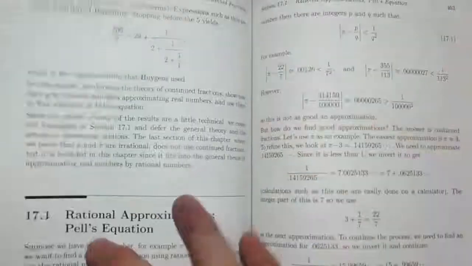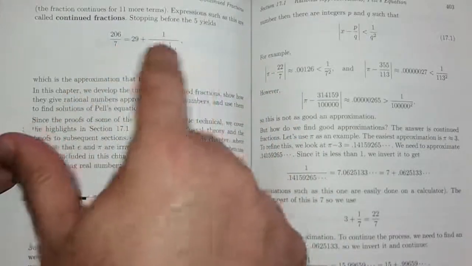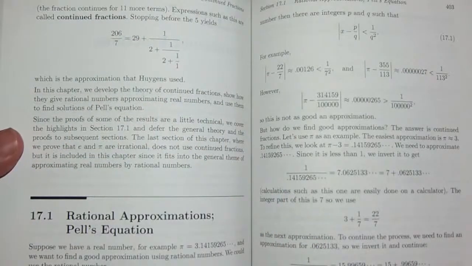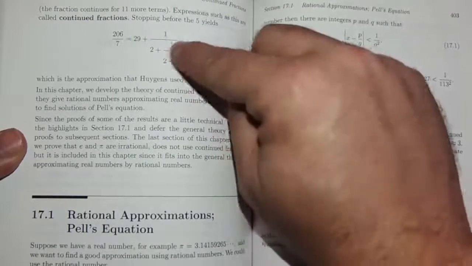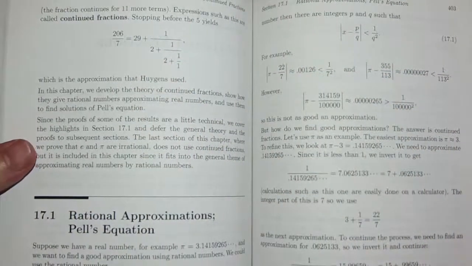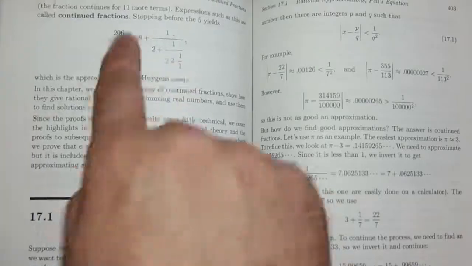But stopping right before the 5, you compute 29 plus 1 over 2 plus 1 over 2 plus 1 over 1, and what you get is that it's actually 206 over 7. You'll quickly notice that these things can be very annoying to compute with, and we'll go over the process that will save you a lot of hassle there. And so this is where this approximation came from.